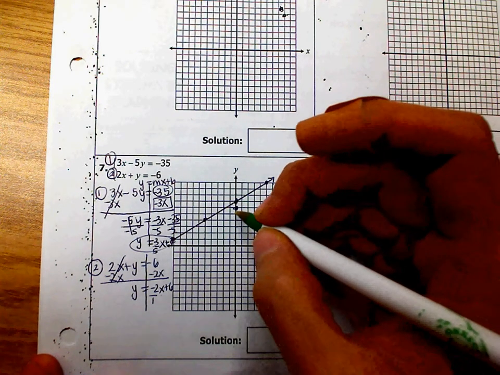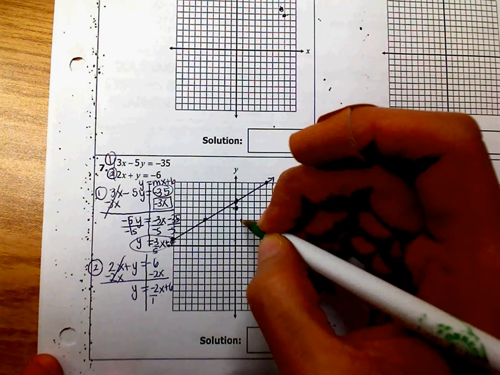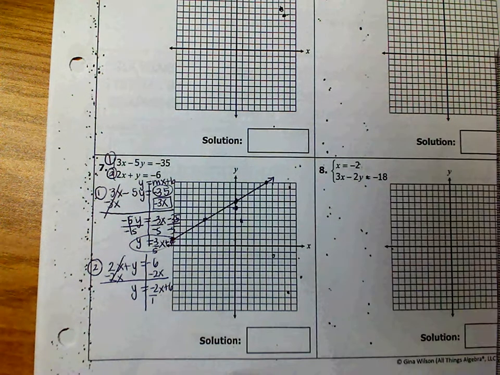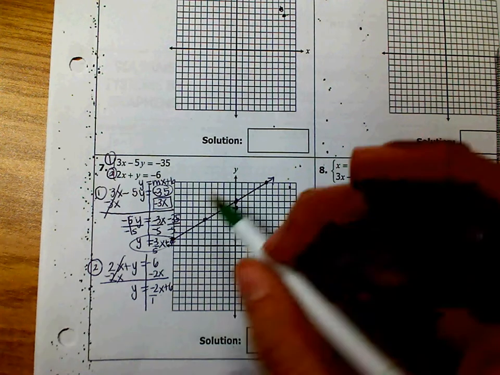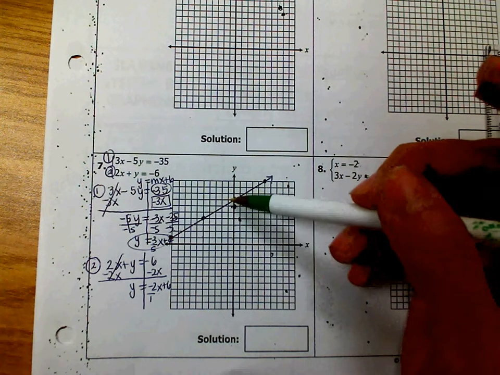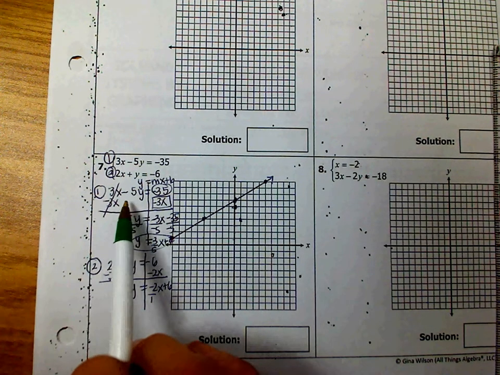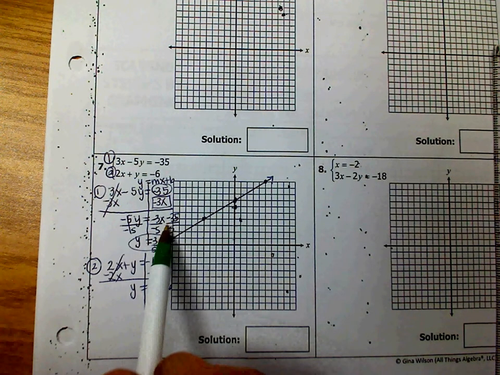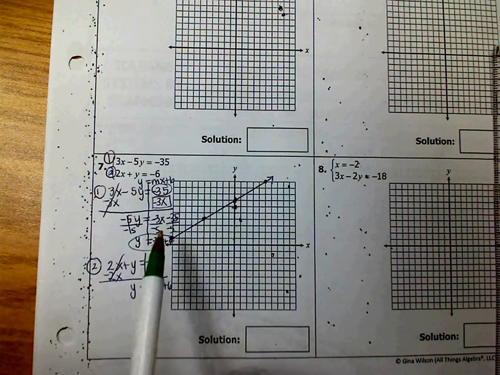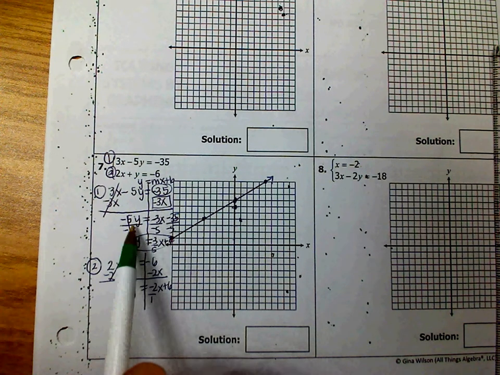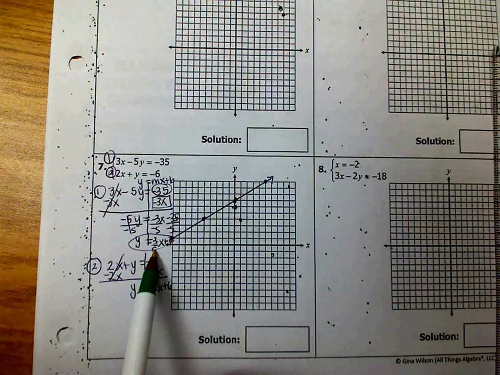Down 2, and right 1. So this one's not, wait, did I do something wrong? Let me double check here, because they're not going to cross exactly where I would like for them to cross, but I mean, sometimes that happens. Let's see here, negative 3x minus 35. Did I copy it down right? Yeah. And then divide by negative 5, I get positive 3/5 plus 7.